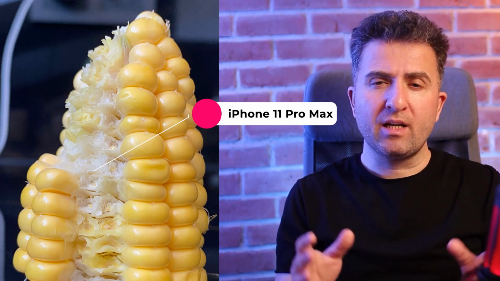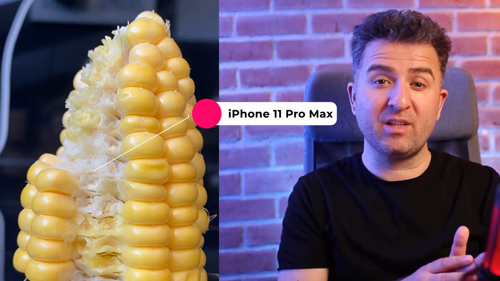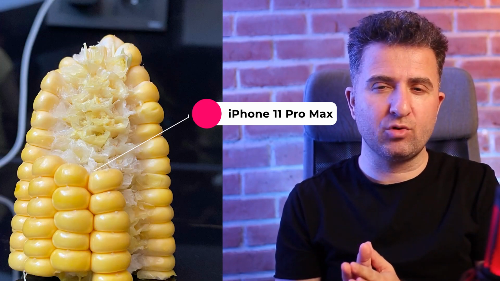However, if you focus on a specific part, the viewer can more easily feel these details on the phone. So I cut off only the top part of the corn and remove some of the kernels, allowing me to capture both the kernels and the texture formed by the removed kernels. This is the crucial part.